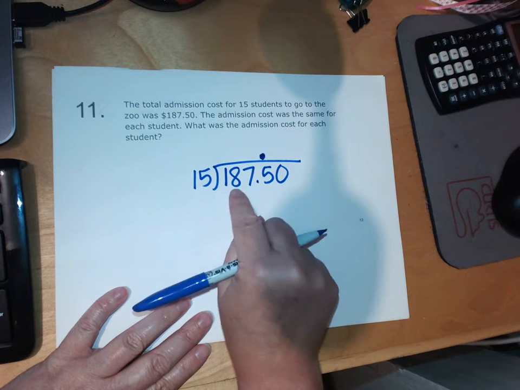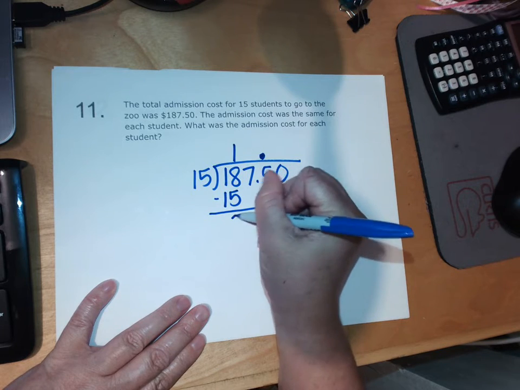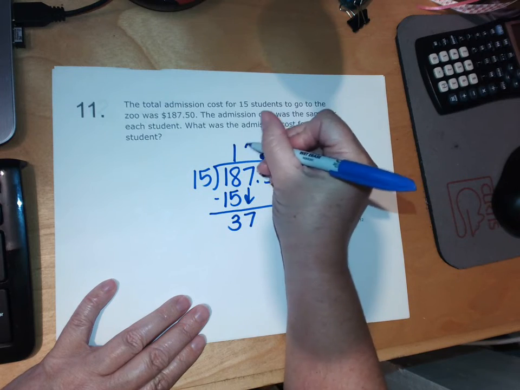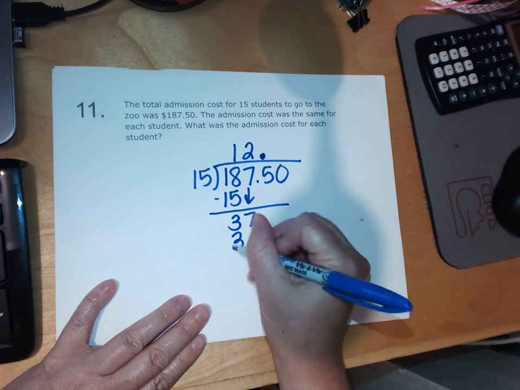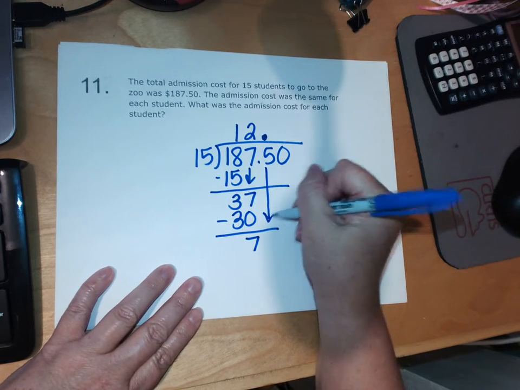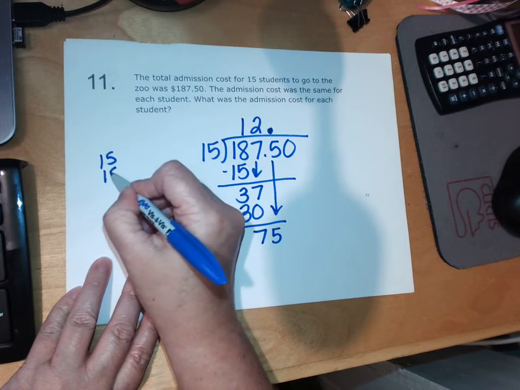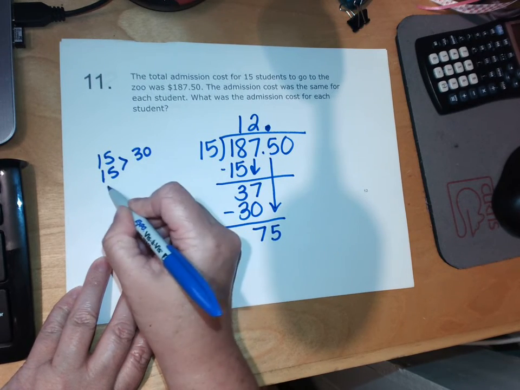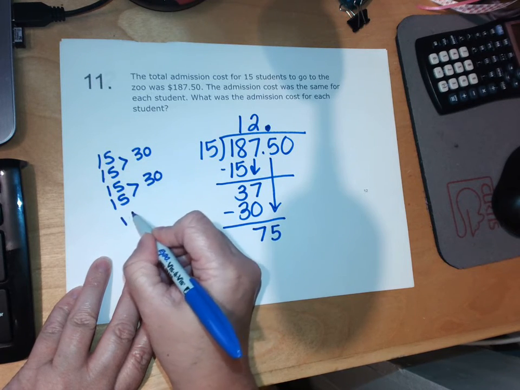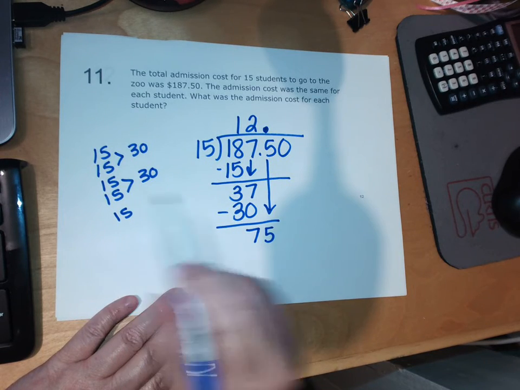15 doesn't go into 1, but it does go into 18 one time, which is 15. 3, bring down the 7. 15 goes into 37 2 times, because I know 2 times 15 is 30. Subtract, I get 7. I'm going to bring down that 5. I think like 15 is 30. 15, 30 again. 15 again. 30 plus 30 is 60. 60 plus 15, that would be 75.